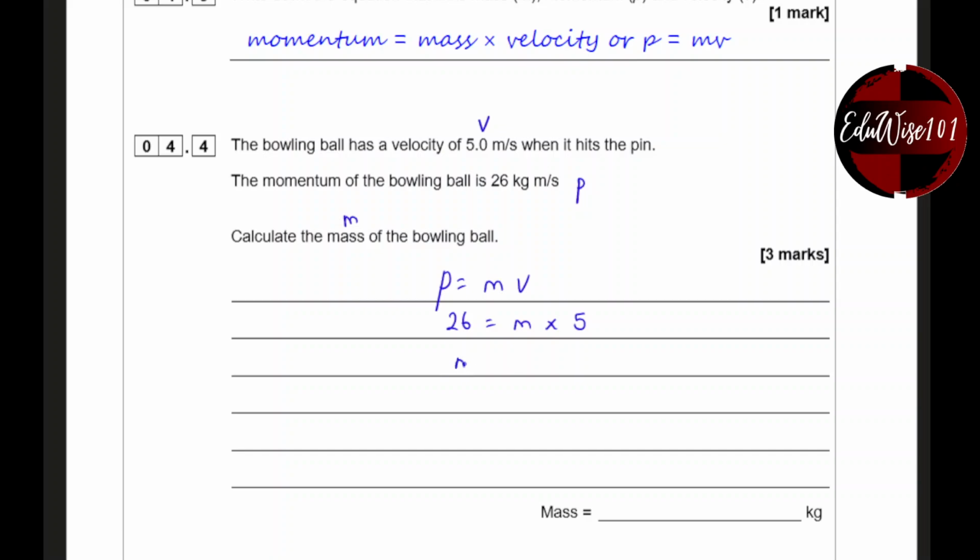So mass equals 26 divided by 5, and that gives me 5.2 kilograms.